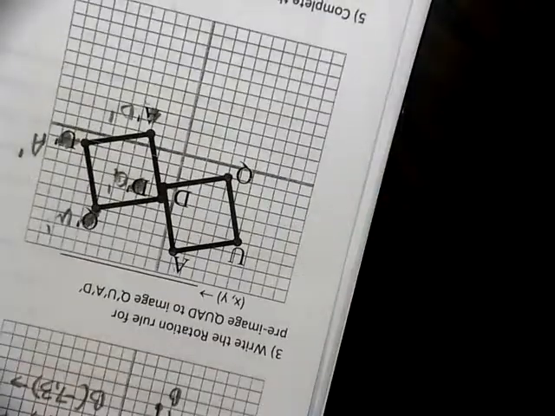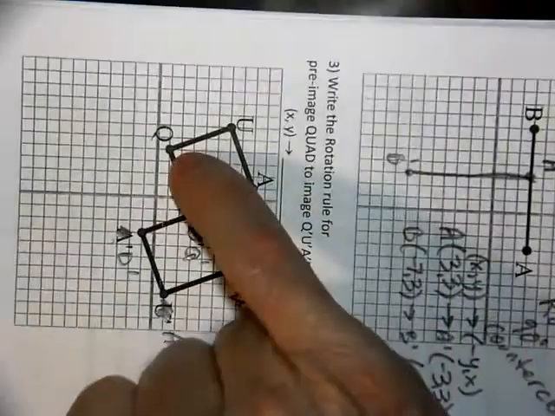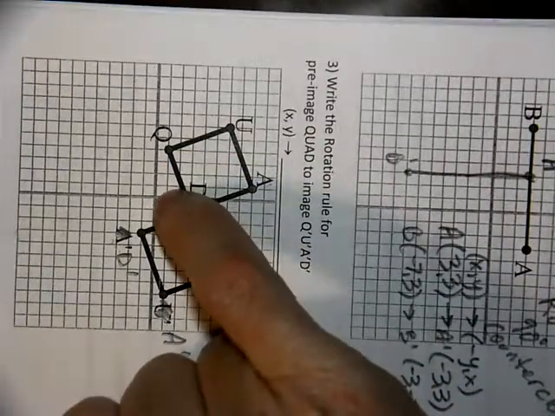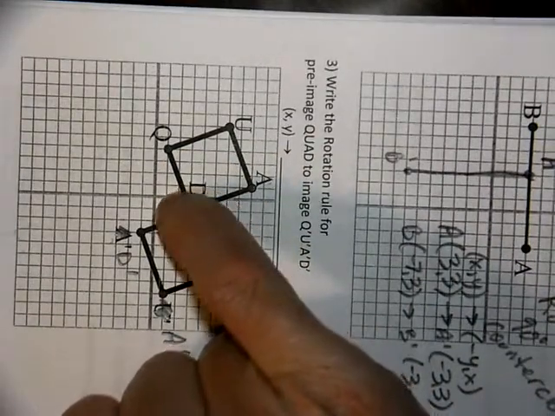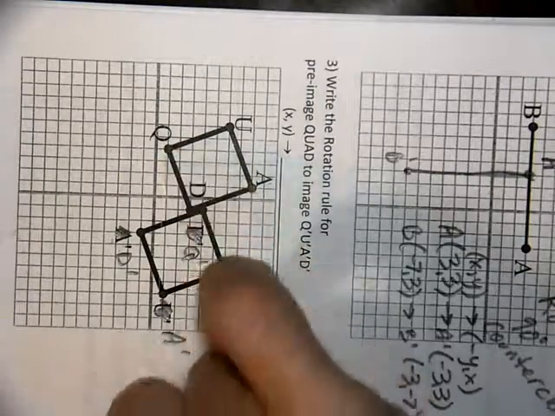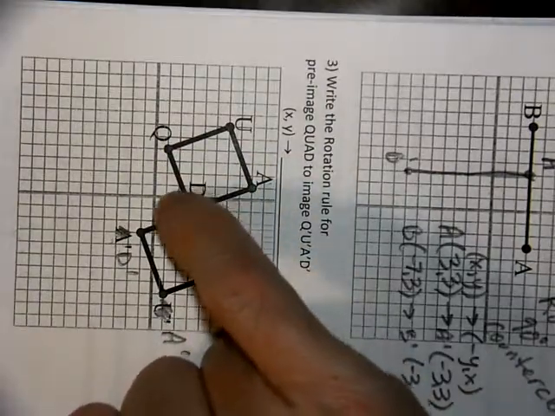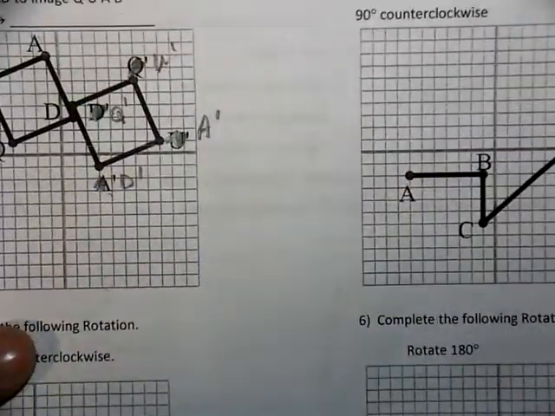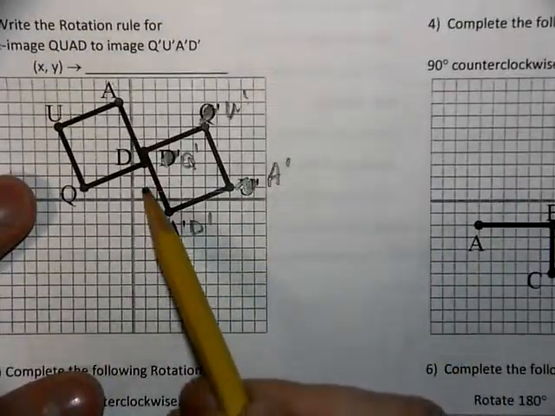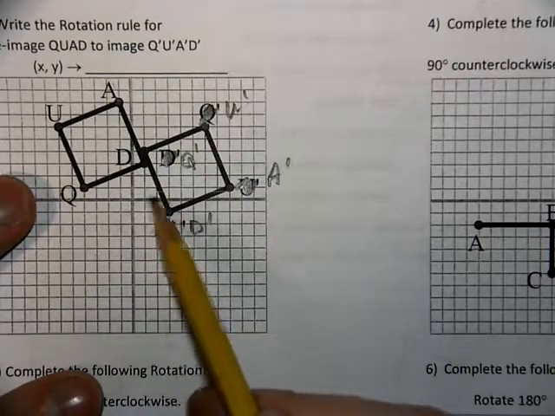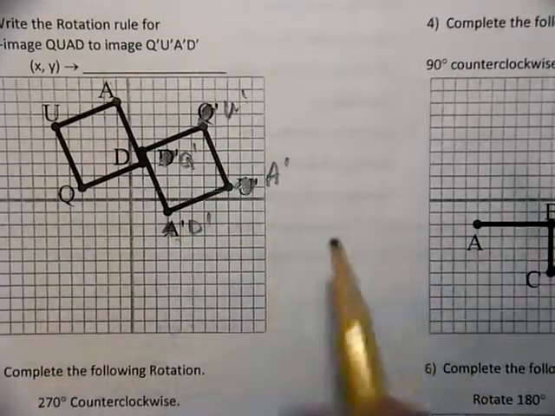That's 90, that's 180 degrees, so not that. 270 degrees, well, that's interesting. That means Q is 1 over and 4 up. D is 3 over and 1 down. That seems to be it.